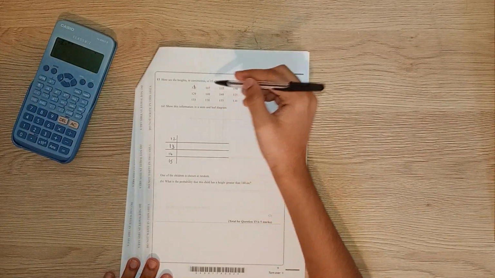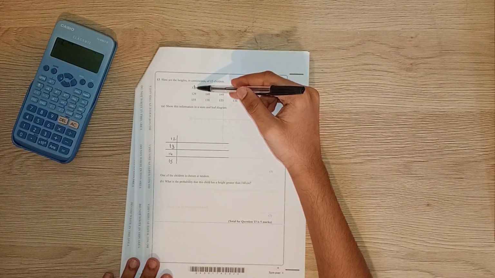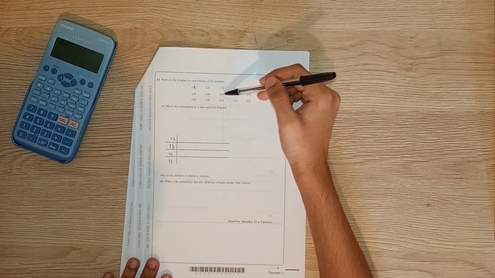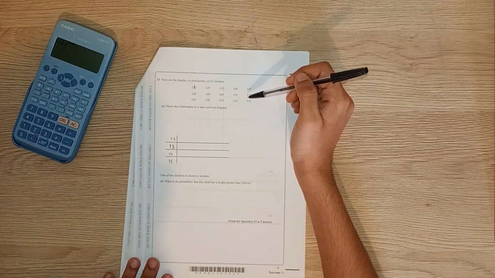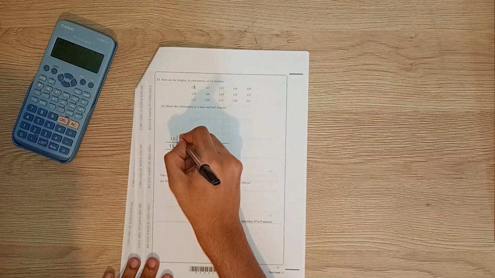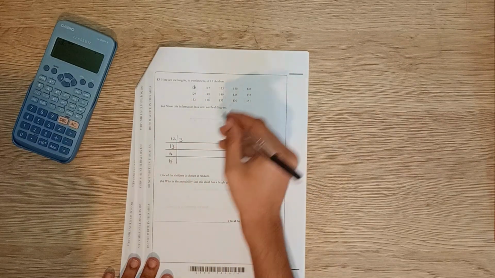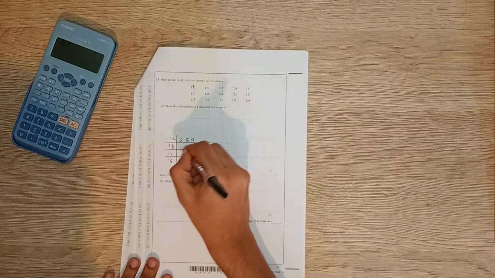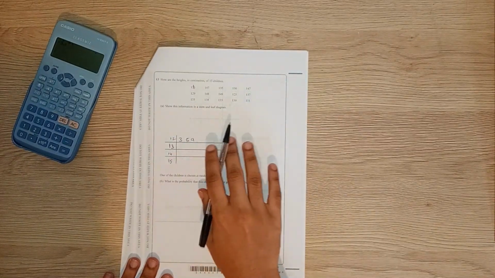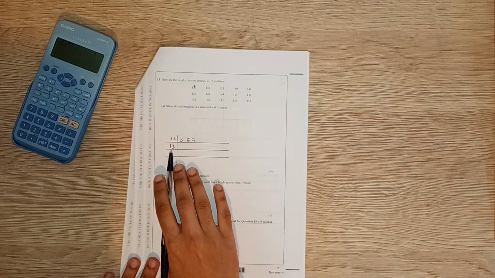First digit is the smallest one for 12. We've got 123, 129, and we've got 125 as well. So the second digit is going to be 3, then 5. Third digit is going to be 9. And then that's it. That's your first mark.